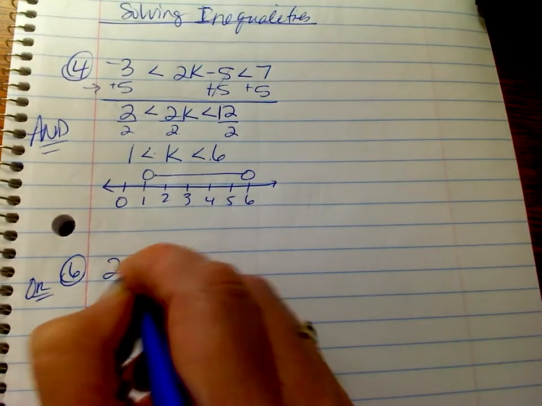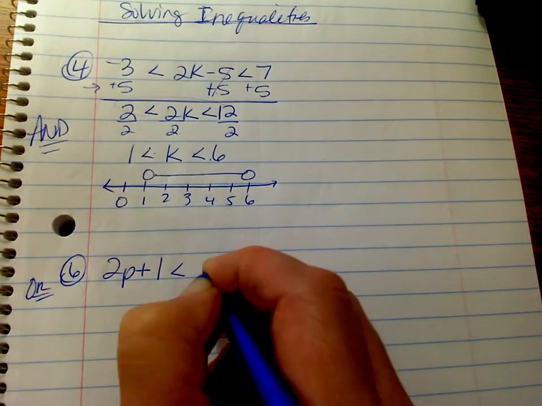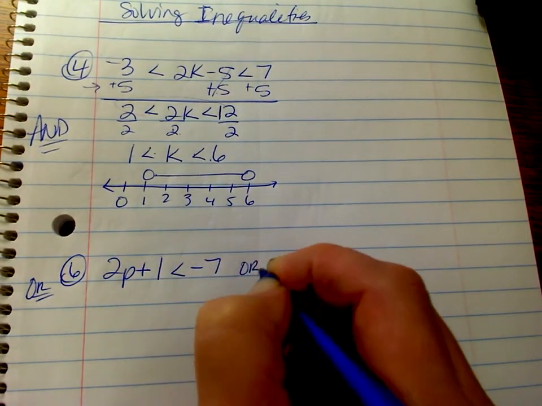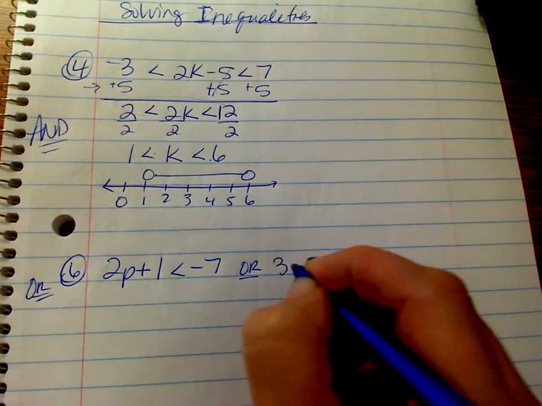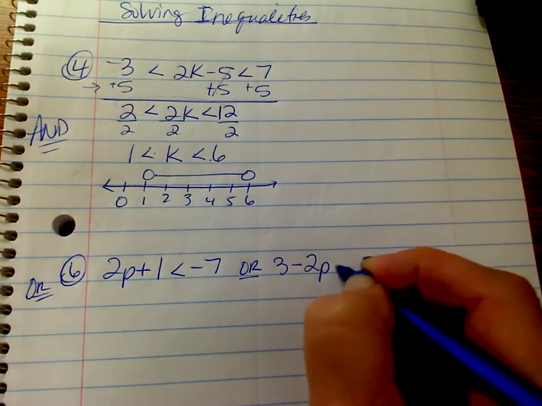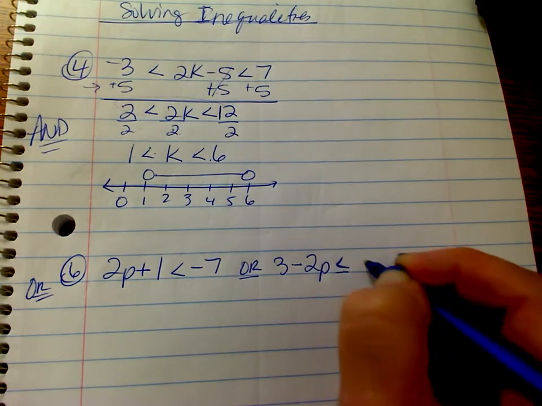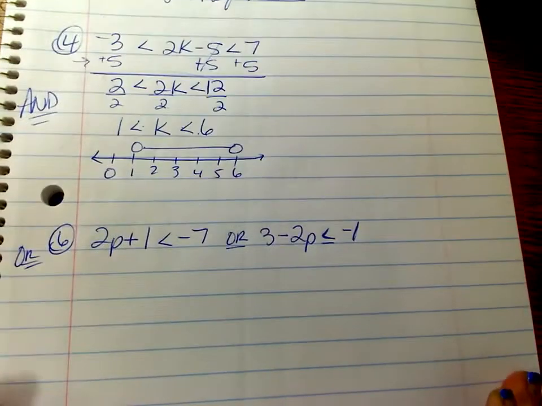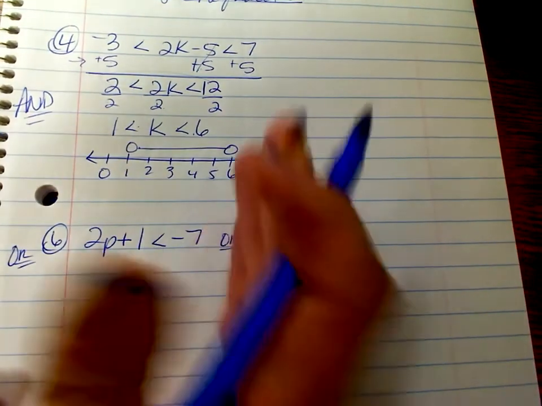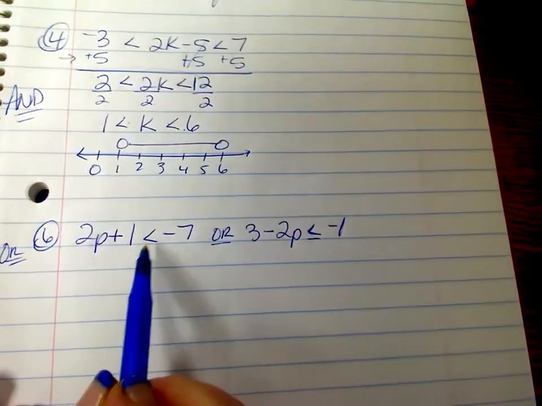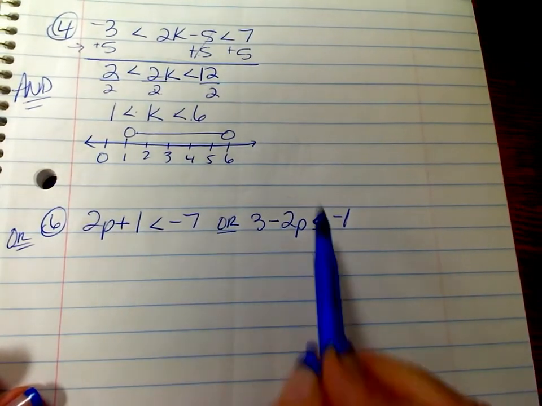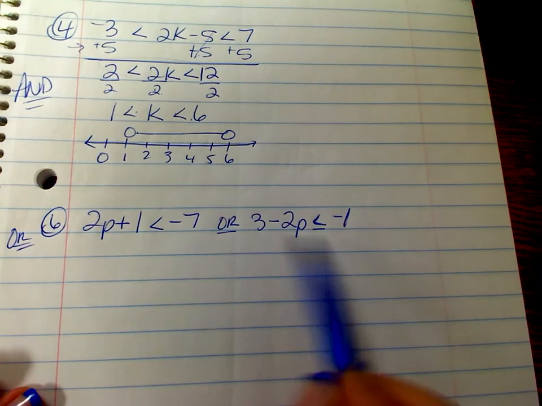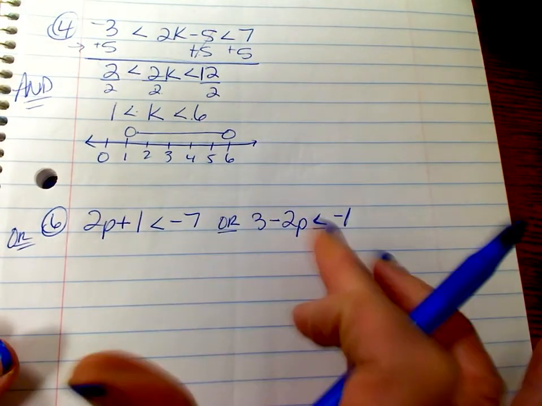All right, so 2p plus 1 less than -7, or 3 minus 2p. I can see a potential error here, so be careful. All right, no shortcuts, you just have to solve them individually. What I'm going to recommend is that you solve one completely and then move over to the other one. Don't try to solve them doing this first step on both.